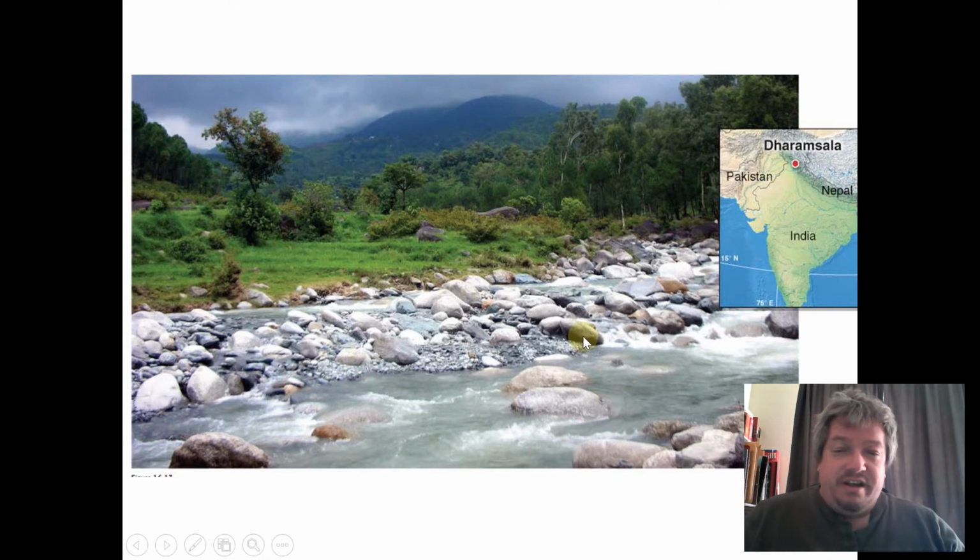These rocks you can see here are all kind of rounded. They've come down the stream from the mountains. They've hit each other, bumped each other, knocked the sharp edges off, and they have that look. Stream abrasion, stream rounding.